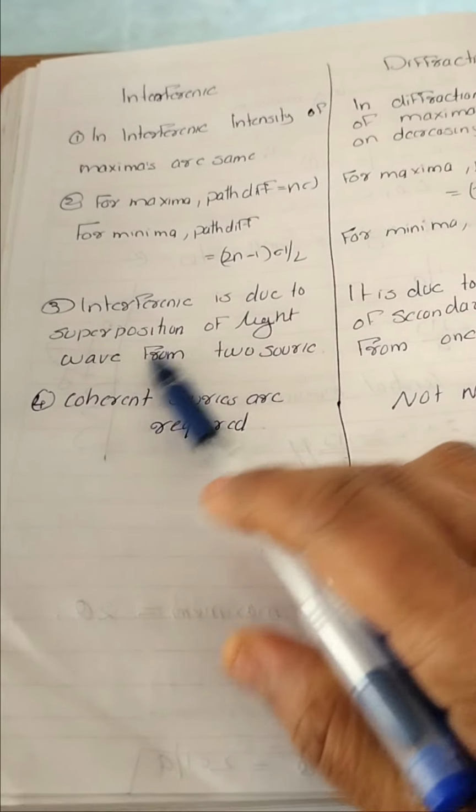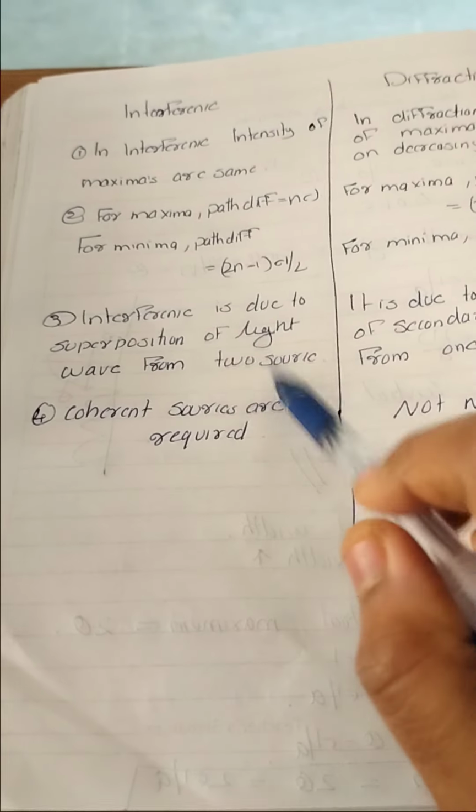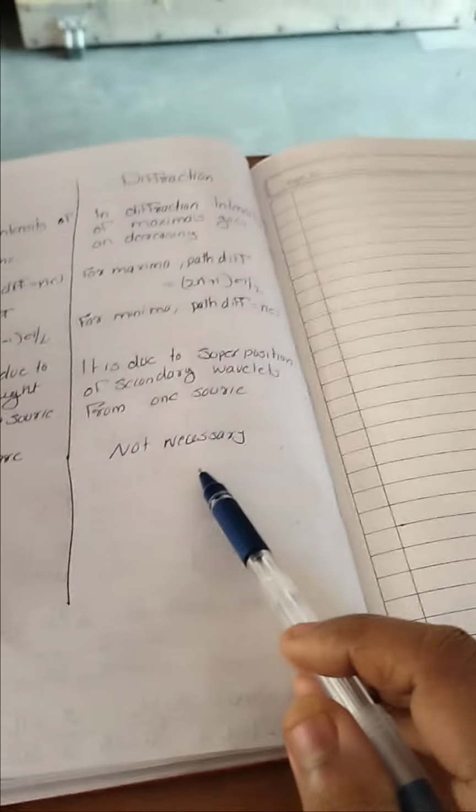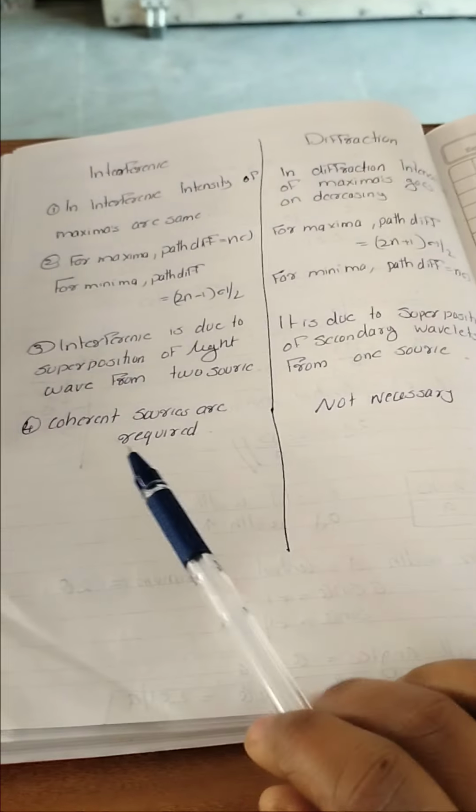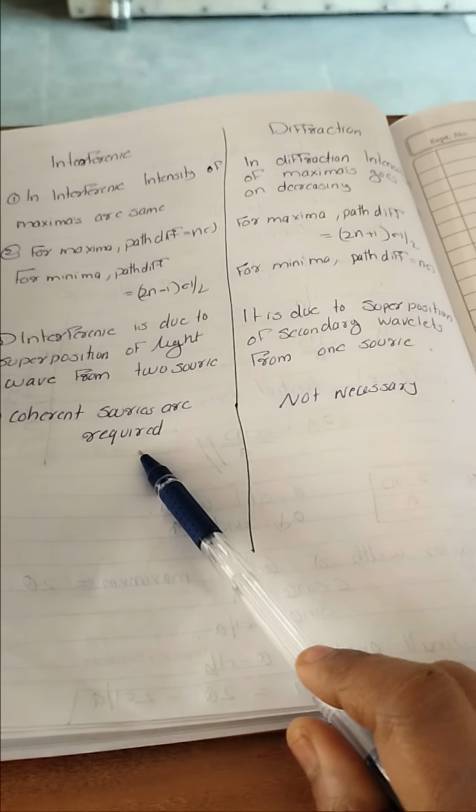Interference is due to the superposition of light waves from two sources. What is interference? It is a combination of two light sources, a superposition. What is diffraction? This is due to superposition of secondary wavelets from one source. Next, coherent sources are required for interference. Diffraction also happens with coherent sources, but it is not compulsory.